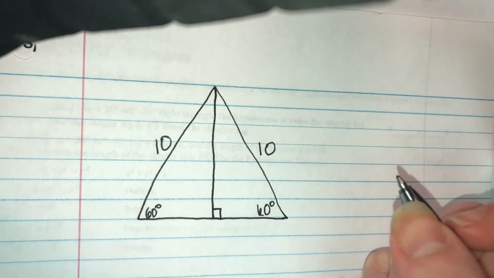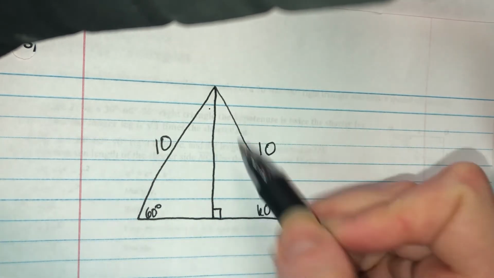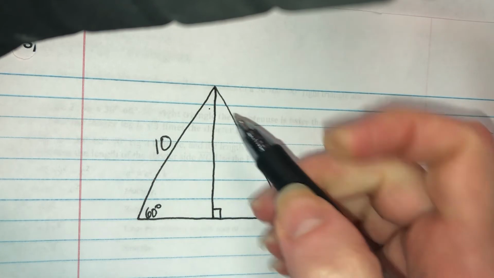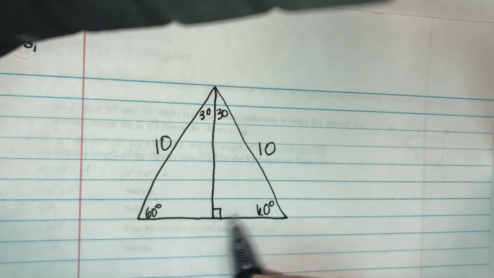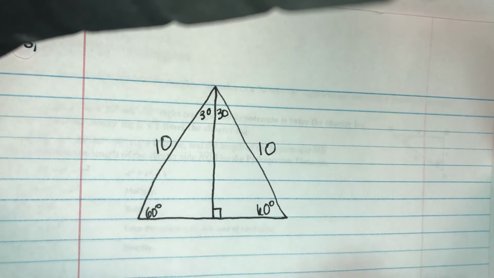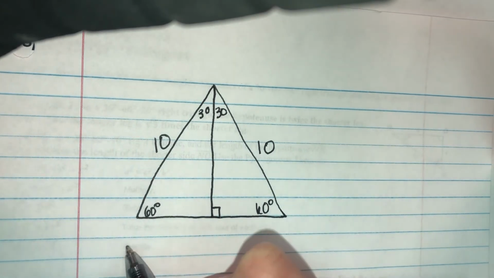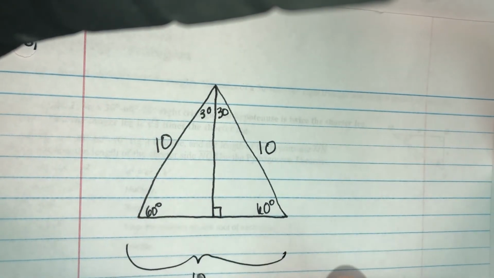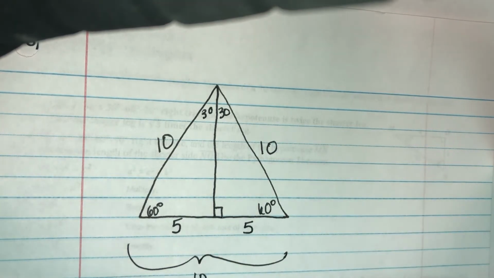So if I did that, how many degrees would each of these two angles at the top be, since I split the top 60 in half evenly? This would be a 30, and this would be a 30. Okay, we got 90s at the bottom. Now, how long are each of these little short pieces that I've split my big long bottom side into? Well, the whole thing was 10. And if I split it into 2 equal parts, this is 5 and this is 5, isn't it?